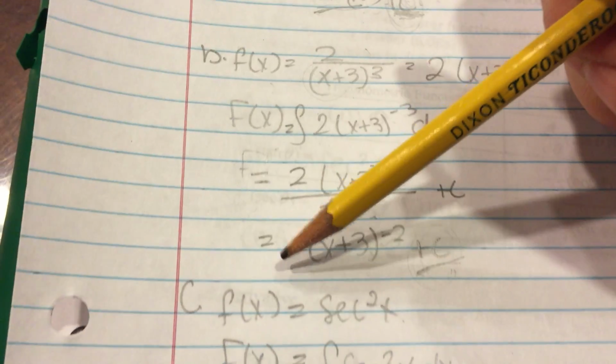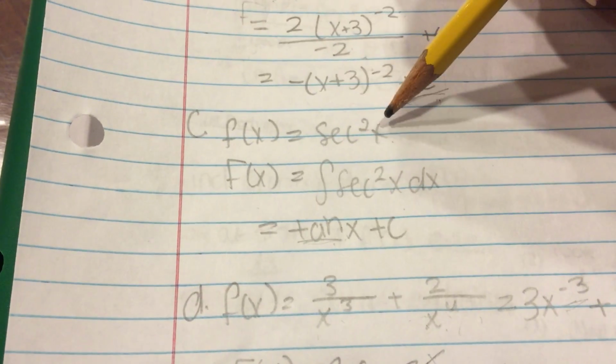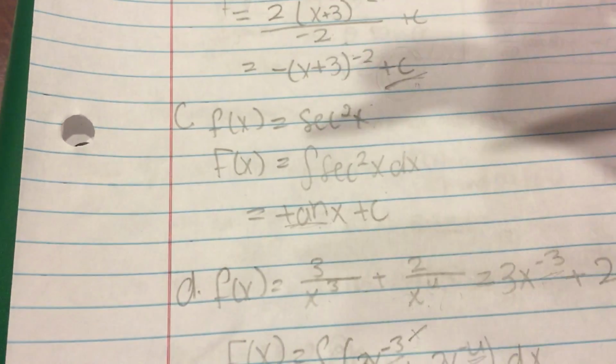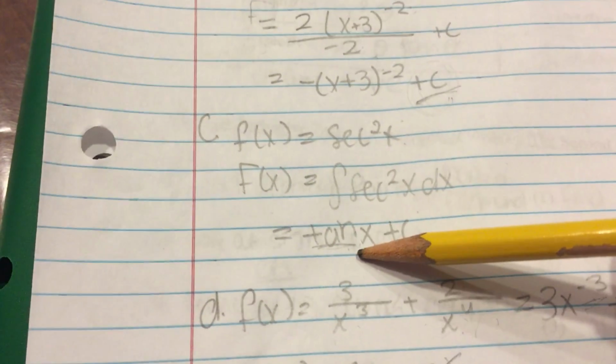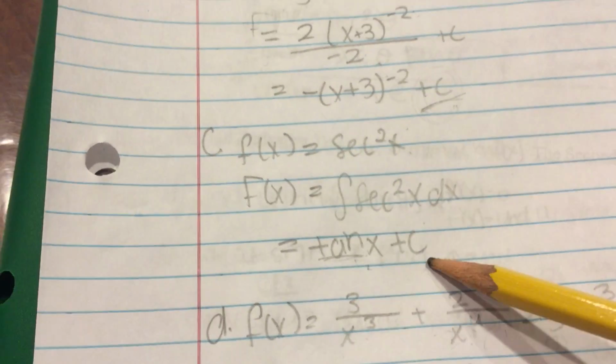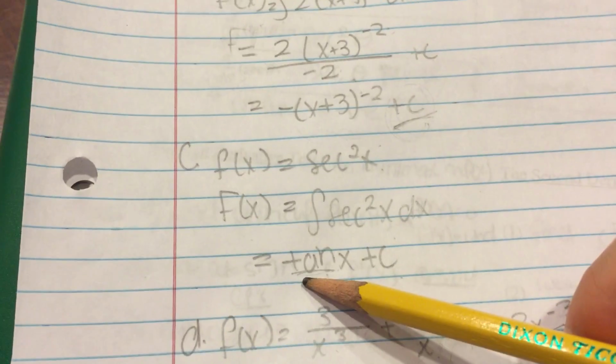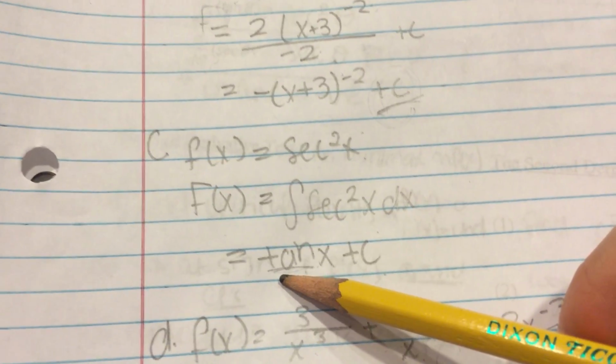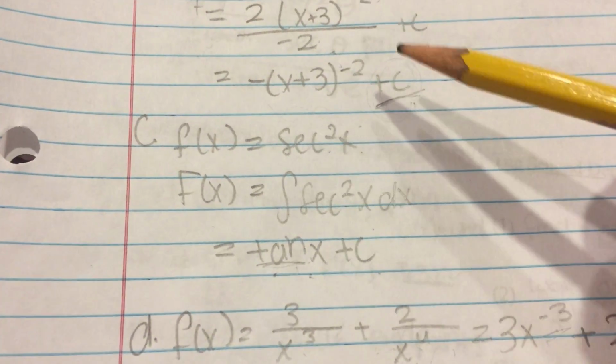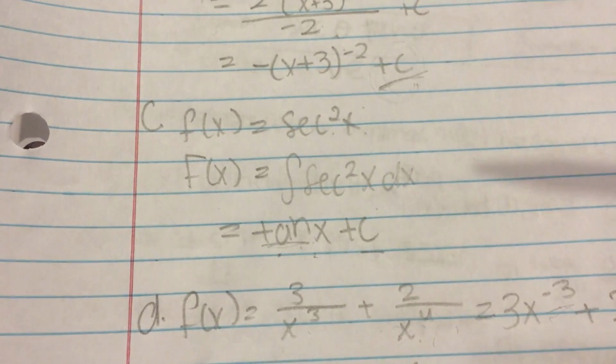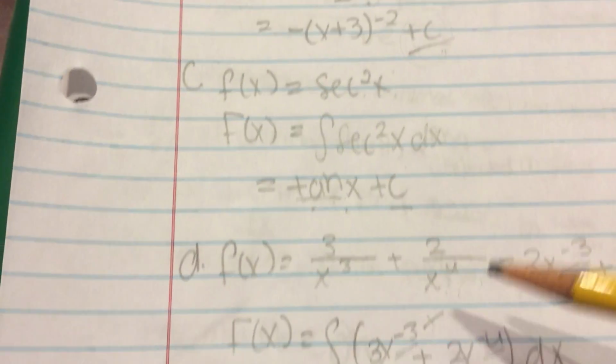constant. The next function is secant squared x, and the antiderivative of secant squared is tangent x plus c, and the same thing, you can do the derivative of tangent is equal to secant squared x, and the c because you do not know if there was a constant there before.